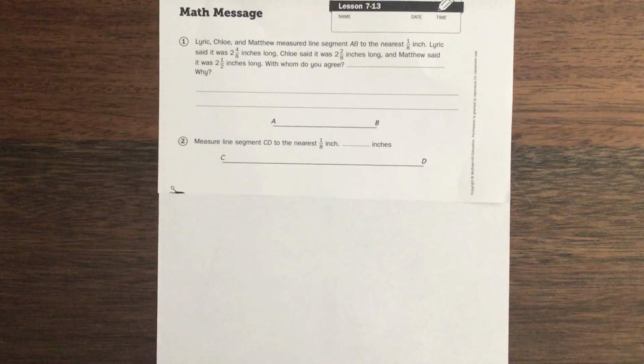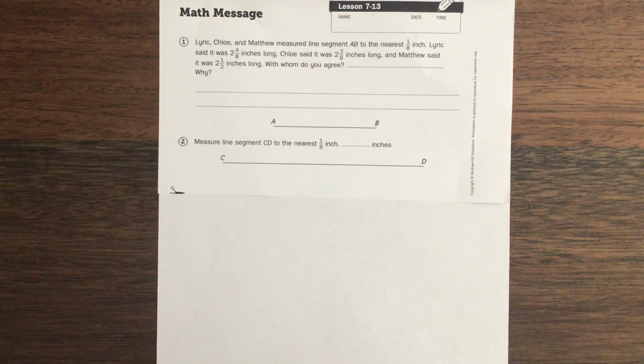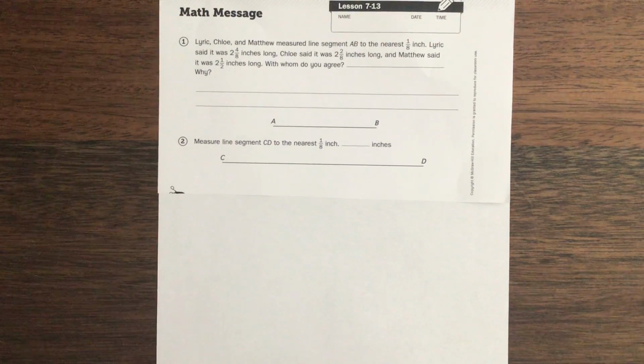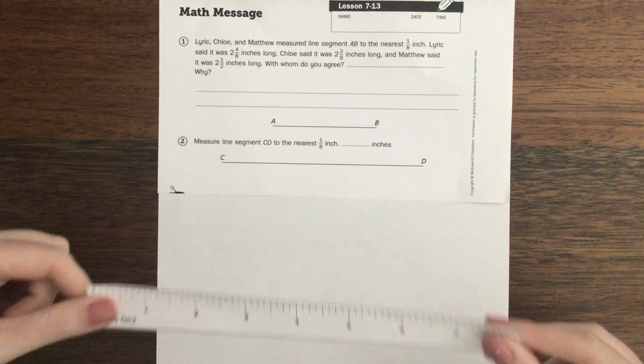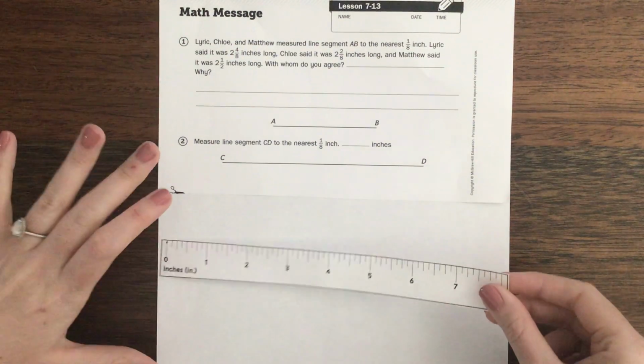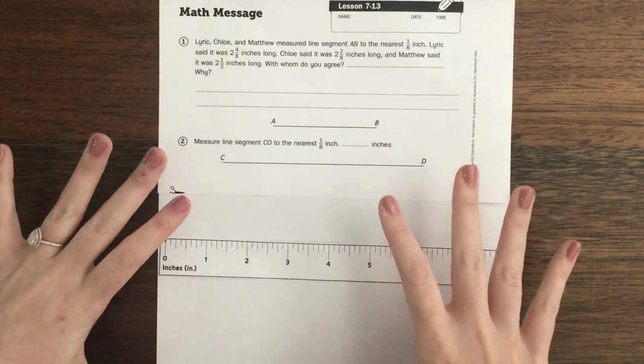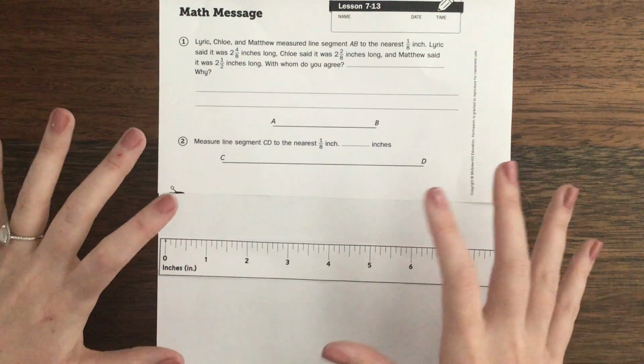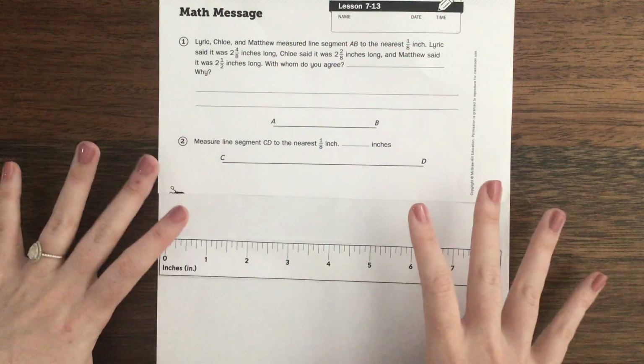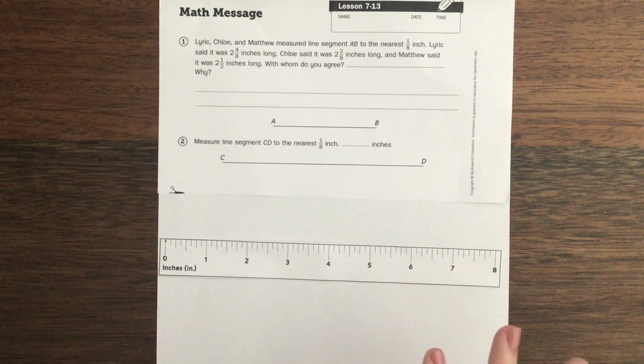And as you can see, my setup is a little bit different. I'm not using my iPad today because today's math message is all about measuring line segments. So I can't zoom in as much as I would like to, so I tried to zoom in as much as possible. I'm going to try not to move my paper so you guys can still see.